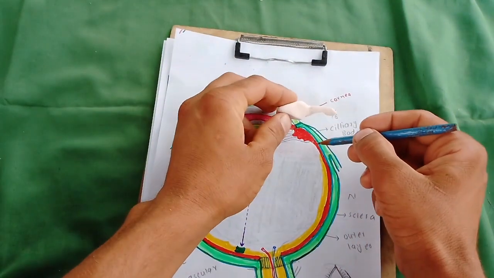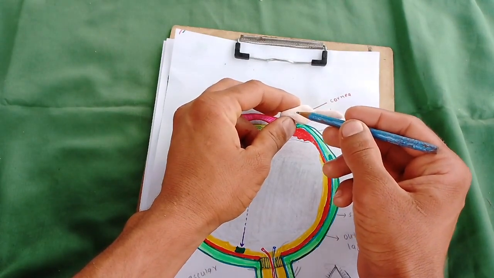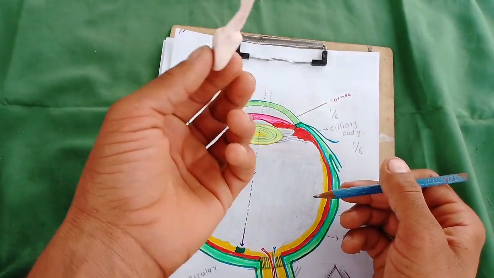The choroid is the vascular part of the middle layer, and this is the muscular part. It mainly consists of muscles.